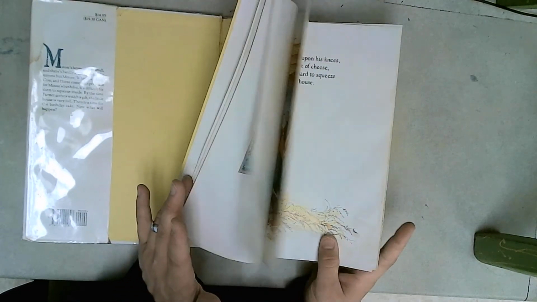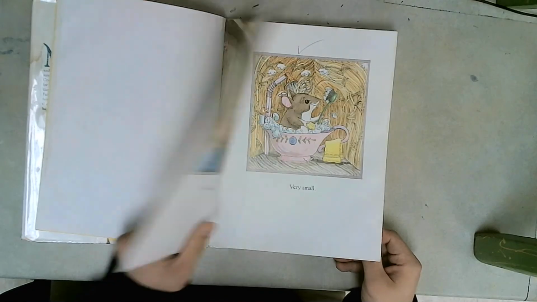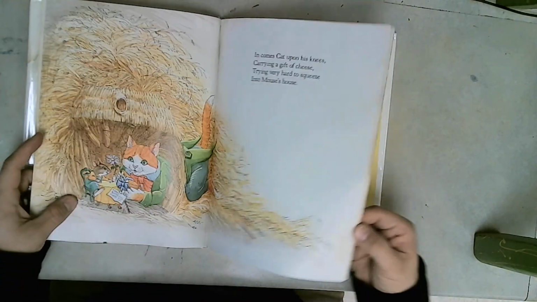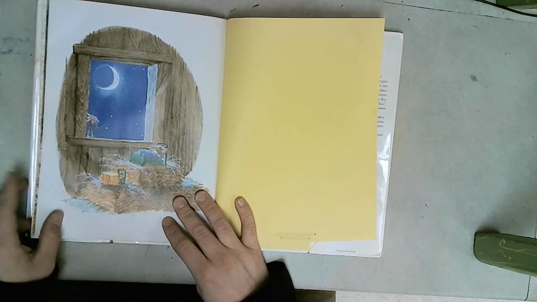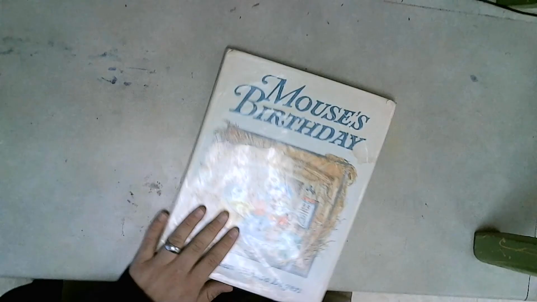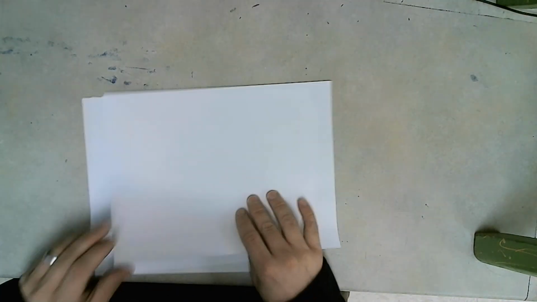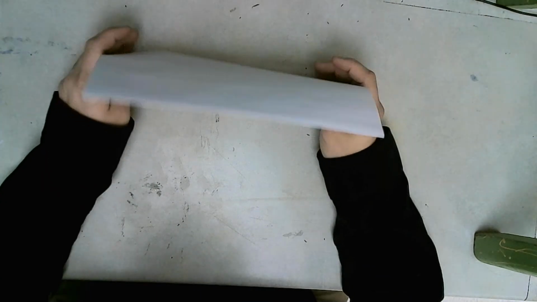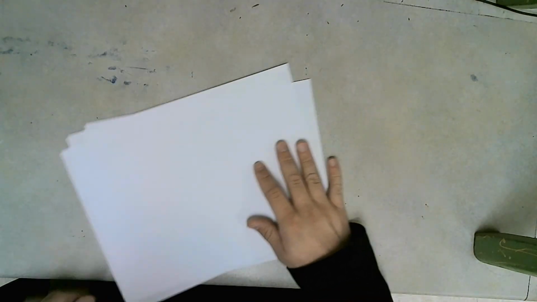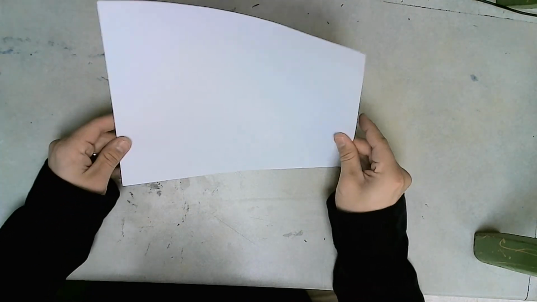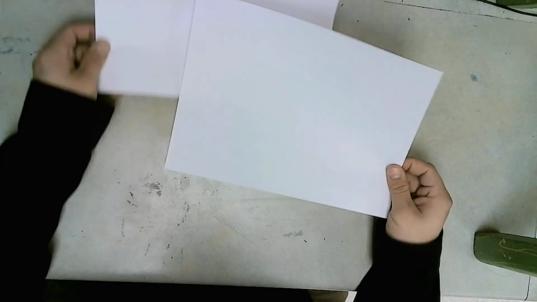So the beginning is showing Mouse's small house. The middle is friends coming to the house. The end is everyone in the new house, the new big house. Okay, then that tells us a story. That's the beginning, middle, and end. So I would like you to try to tell a story with your art. Isn't that exciting? So I have 3 papers here, okay? So one way you can do it is to use 3 papers, okay?